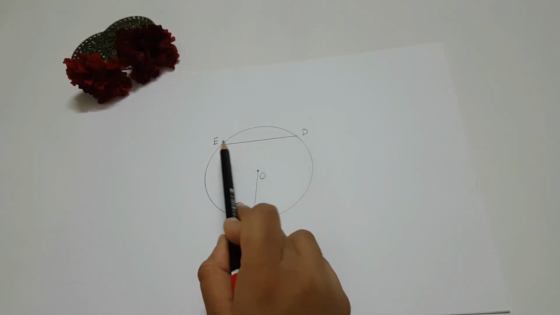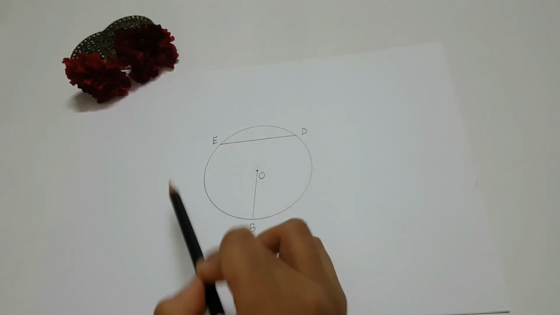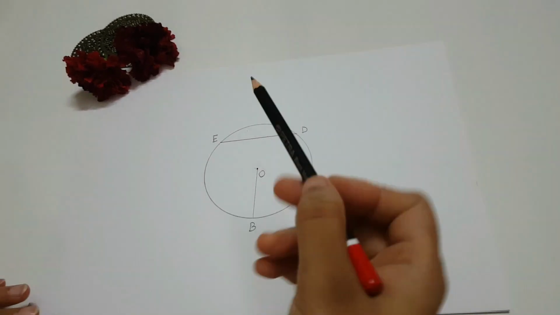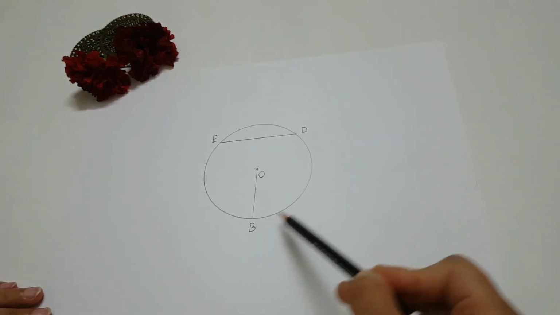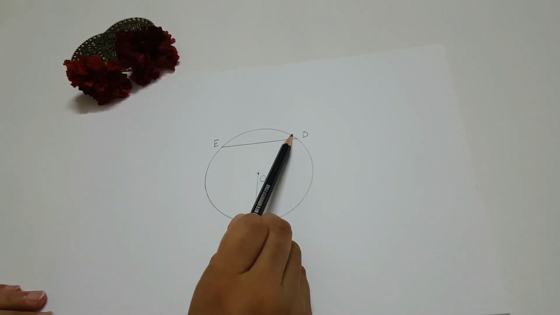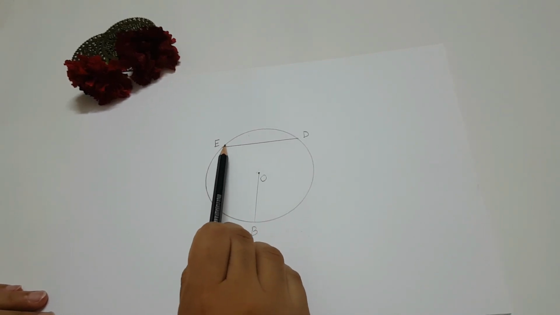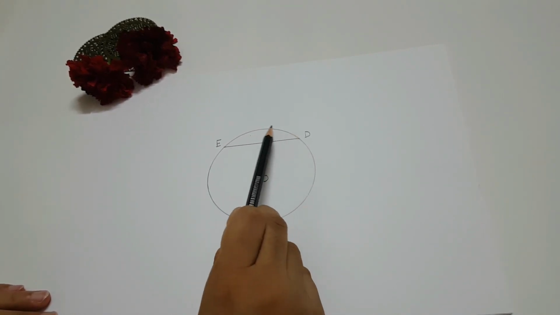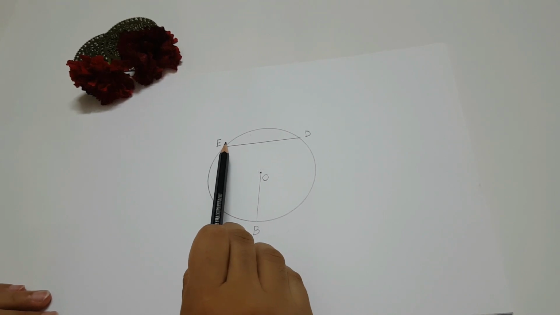Okay, DE is the chord of the circle, and you know that this curved line is called circumference, and DE is the small part of the circumference and it is called an arc.